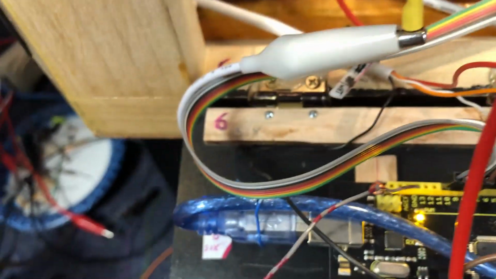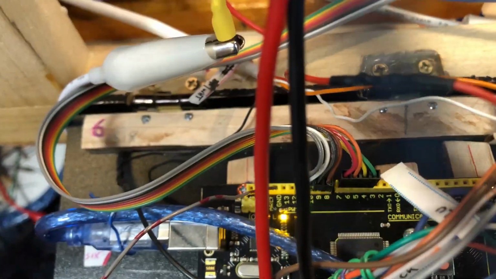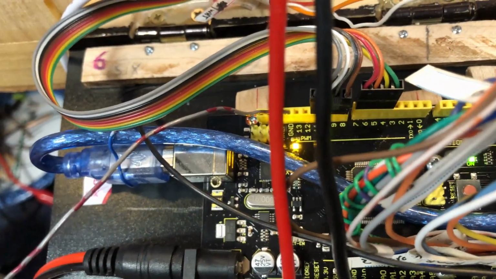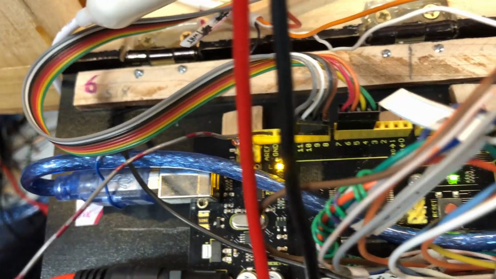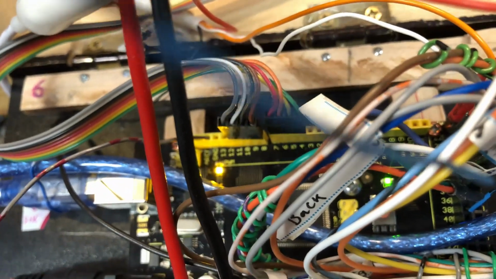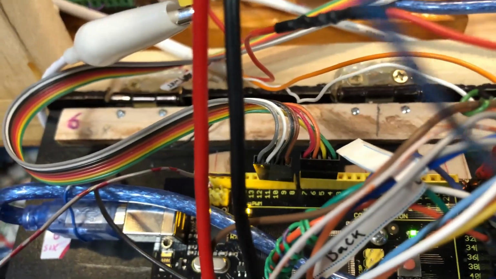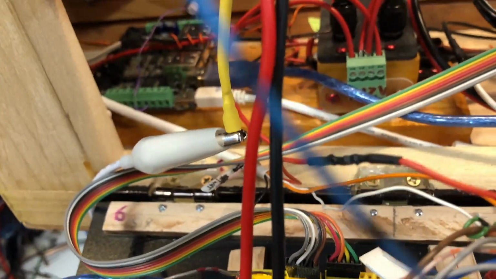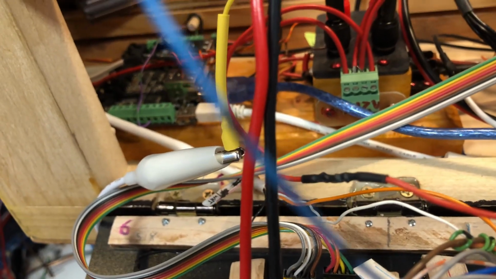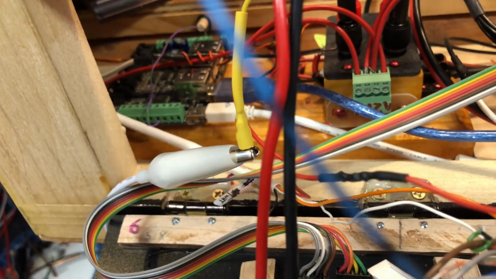Now the only problem with this is I can no longer reprogram this AT Mega from my computer the way it's wired now, because when I program it, it loads the program and then it restarts it, and as soon as it restarts it, it's going to pull that ignition wire low and the PC will shut off.